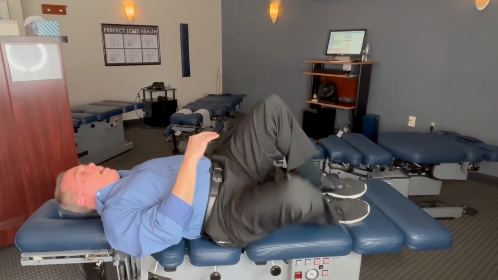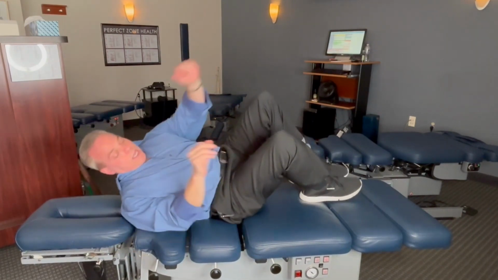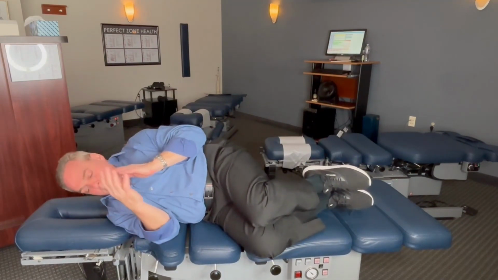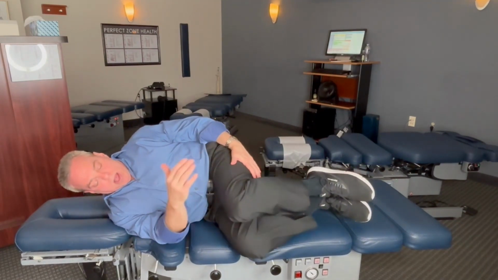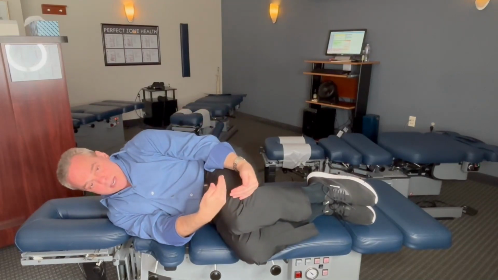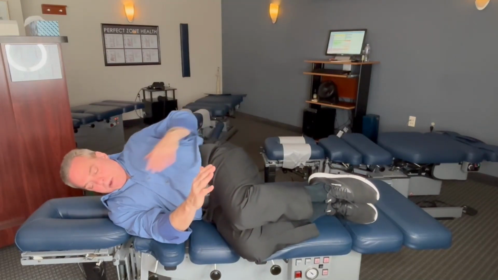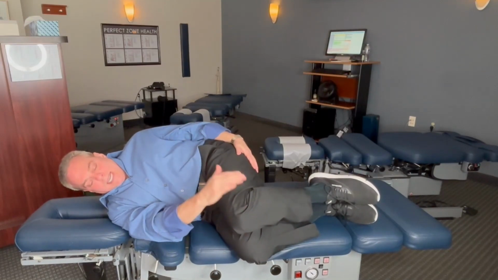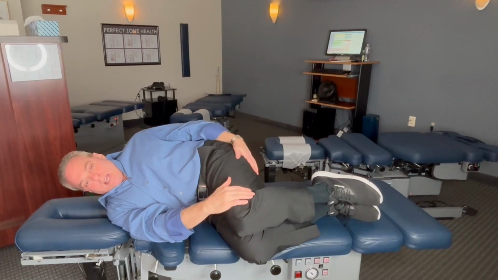The way that I like to do this is I get completely on my side first. From a side-lying position, I bend my hips at 90 degrees and my knees at 90 degrees. Then I take my arm that's closest to the ground and hold my knees down so they don't move.